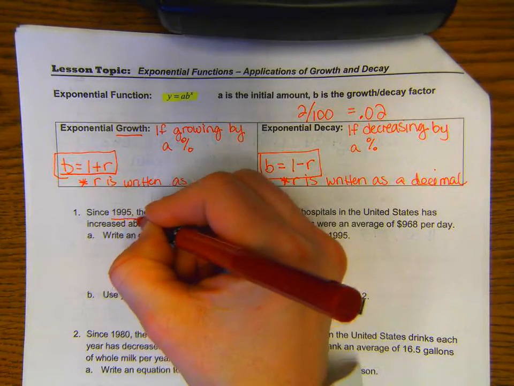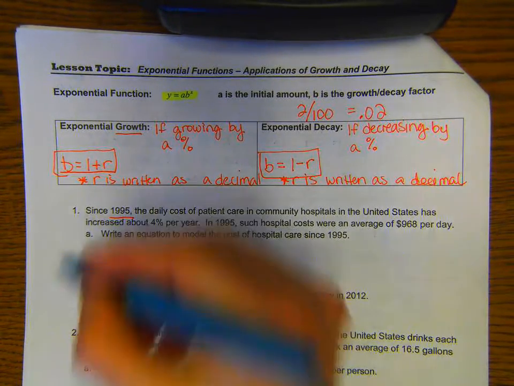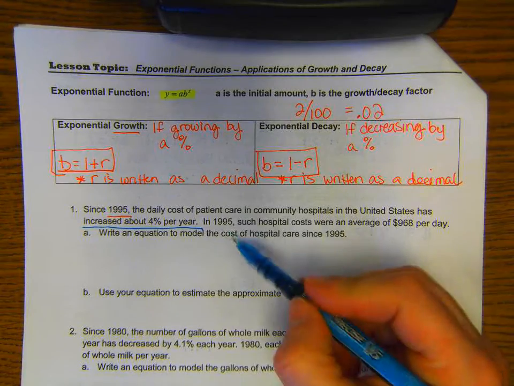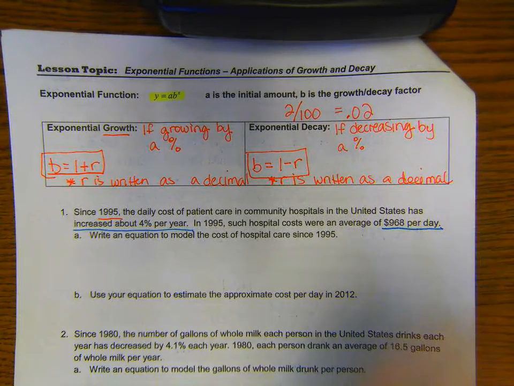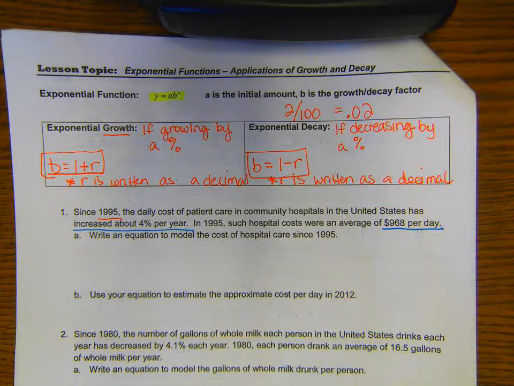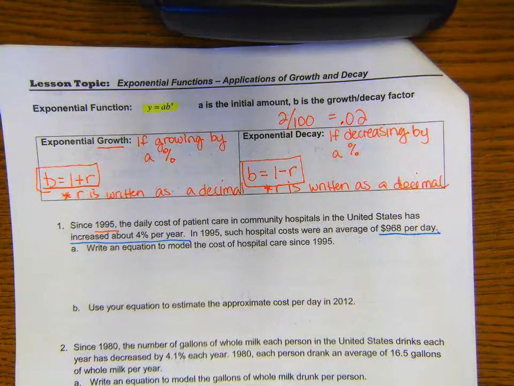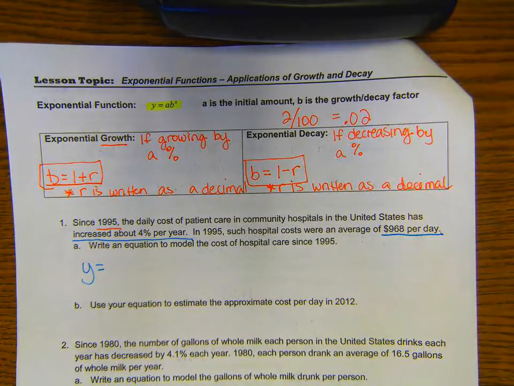So let's take a look at 2 example problems. Number 1. Since 1995, the daily cost of patient care in community hospitals in the United States has increased about 4% per year. In 1995, such hospital costs averaged $968 per day. Write an equation to model the cost of hospital care since 1995. So we have to find the initial amount, and we have to figure out what B is.